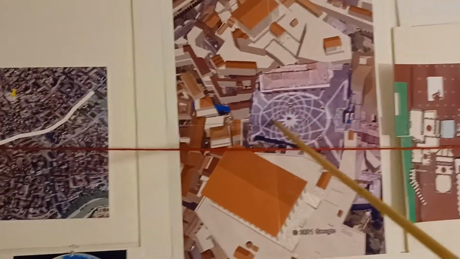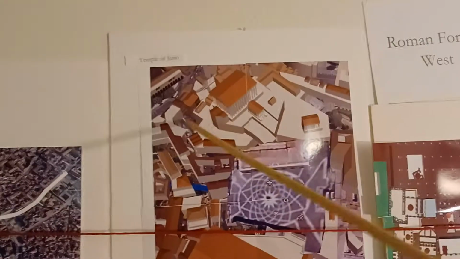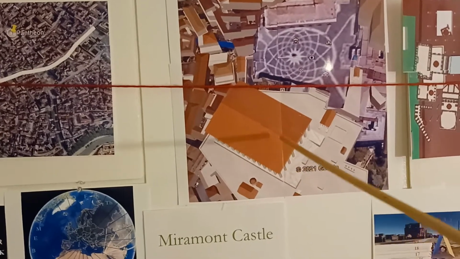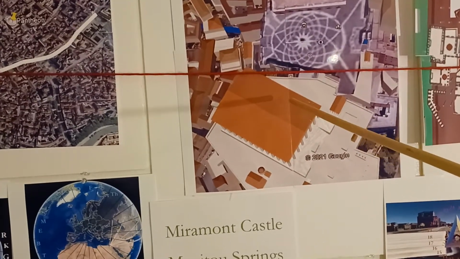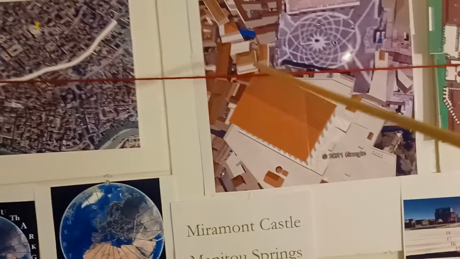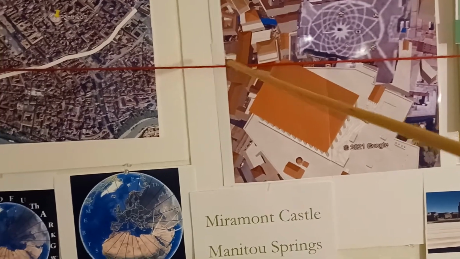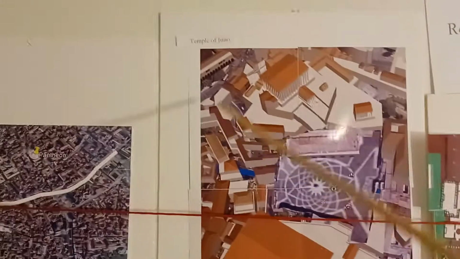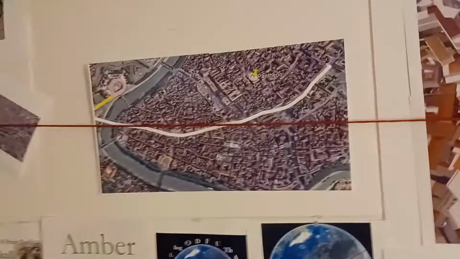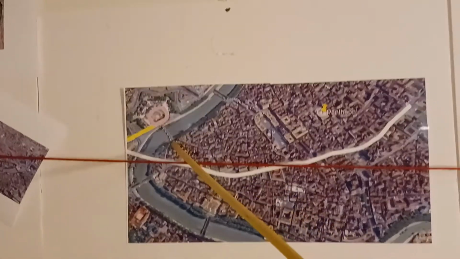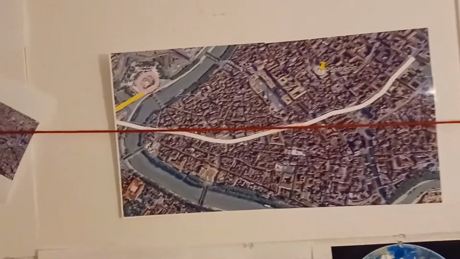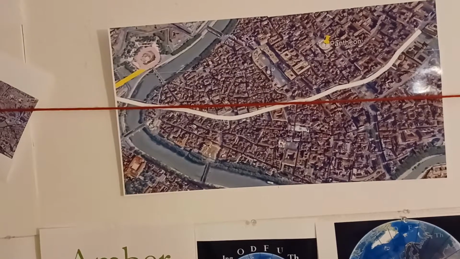You have, of course, the Capitoline Hill, and this is the Temple of Juno, and this is the Temple of Jupiter. Couldn't get the words out. I could think of it, I just couldn't get my tongue around it. This angle and this angle, these are sound channeling angles. The Castle of Angels is actually a sound channeler, amplifying some sounds, suppressing other sounds.